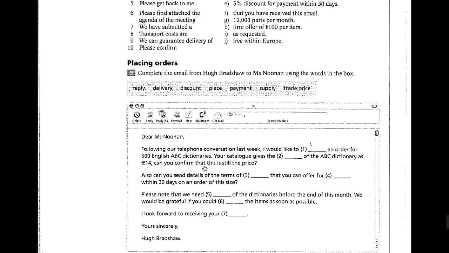Can you confirm that this is still the price? Also, can you send details of the terms of the discount that you can offer for payment within 30 days of an order of this size?